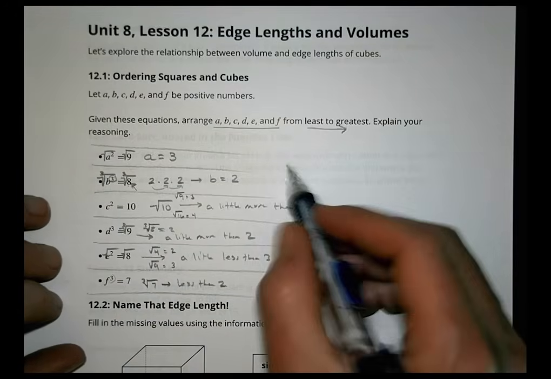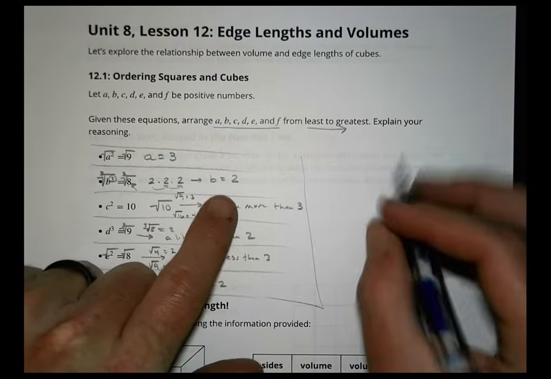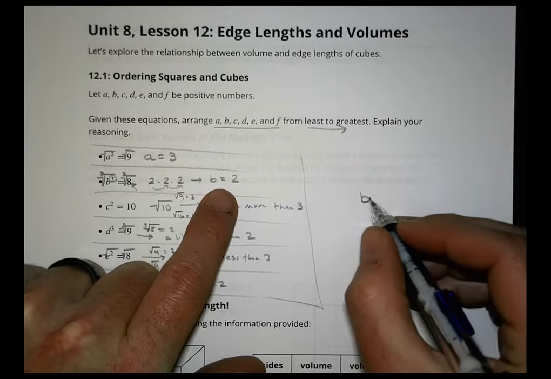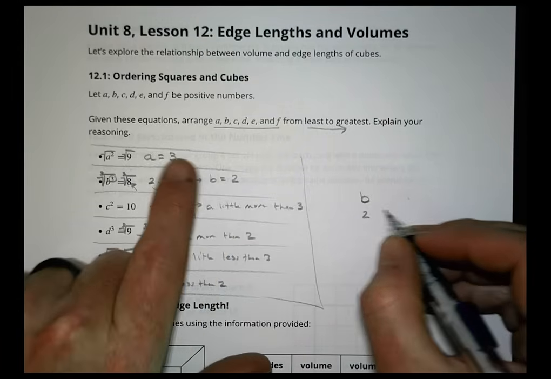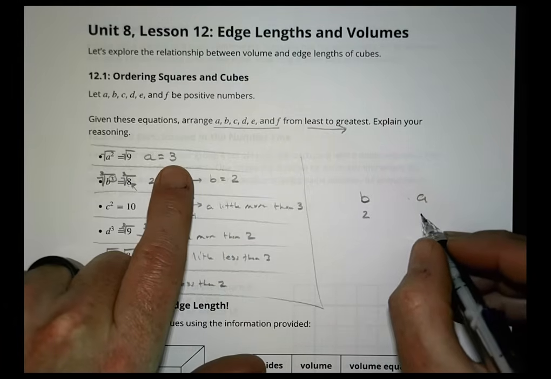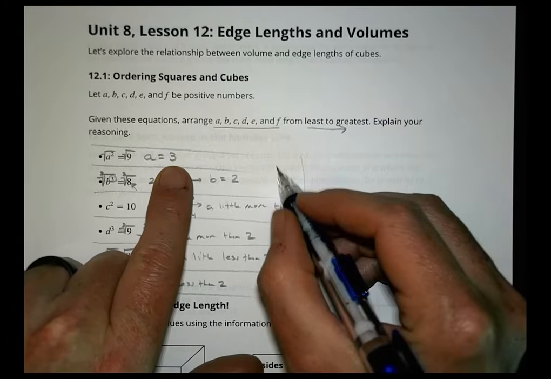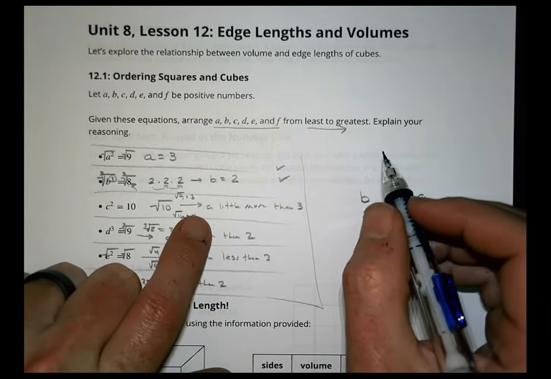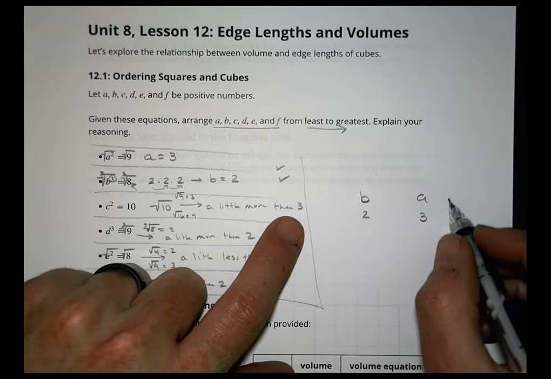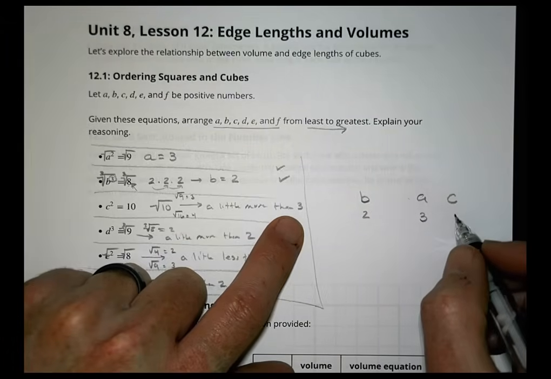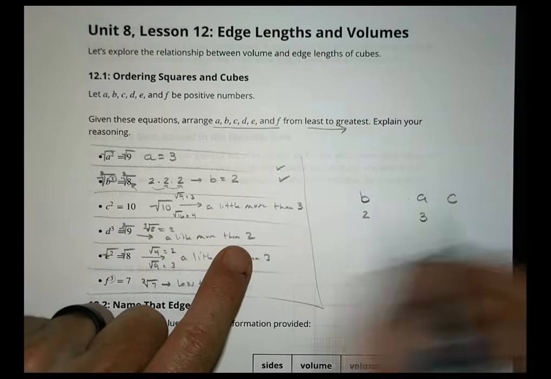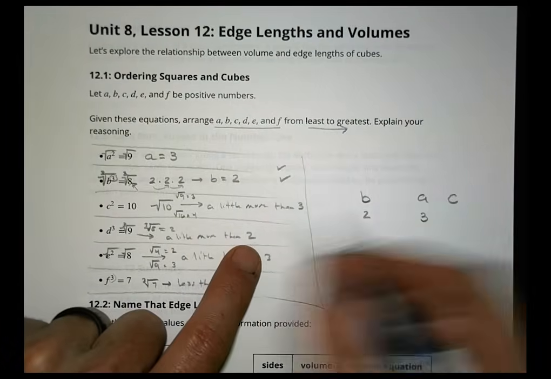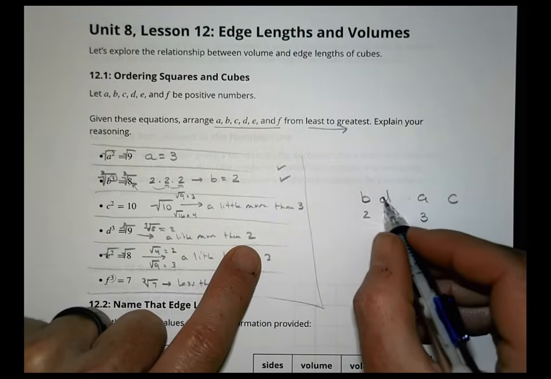Okay, so let's go with what we know so far. We know that B has a value of 2, so we can put B here, and that's equal to 2. And we know A has a value of 3, so we can put that right there. There's A and B. We know that C is a little more than 3, so C is going to be a little bit more over here. And then we know that D is a little more than 2, so D can go right there.